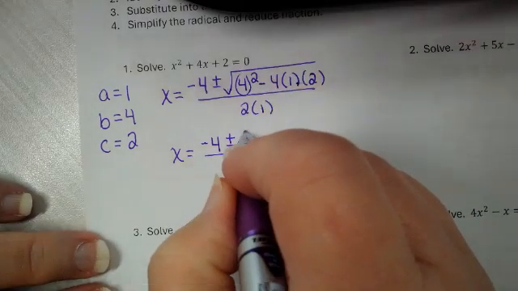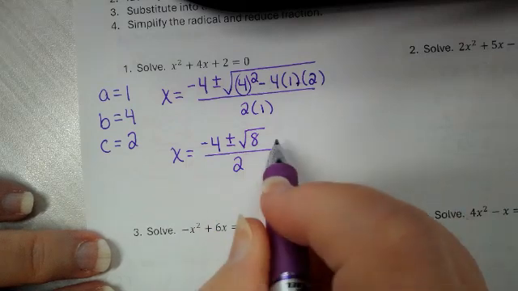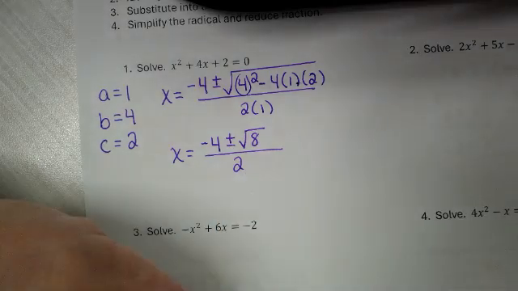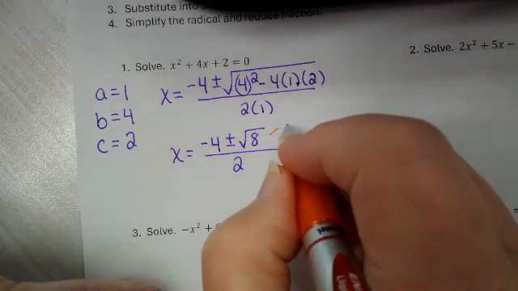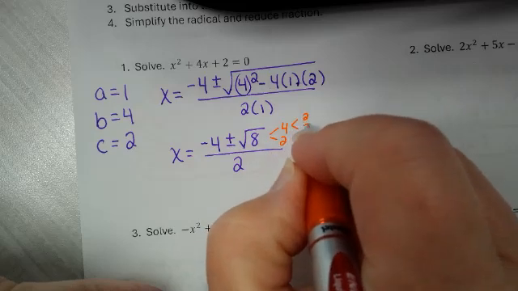Now, if I put the square root in the calculator, it's going to give me some decimal. And we're not looking for a decimal. We're going to stop at the square root of 8. Now, do you remember how to simplify the square root of 8? 8 is 4 times 2, and of course 4 is 2 times 2.